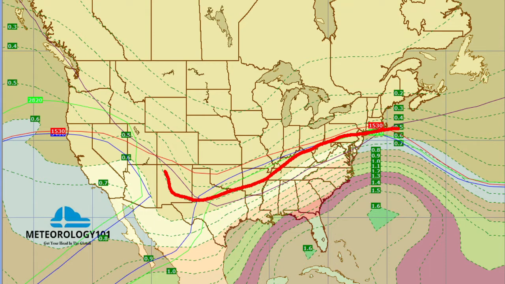So anything along this line, precip will be about a half an inch. So that'd be 5 inches of snow. Anything along that line, 5 inches of snow. Just to the north of that is your 4, so 4 inches.